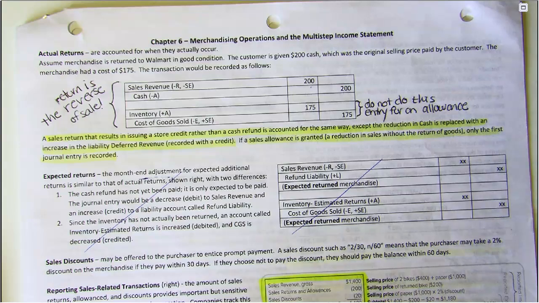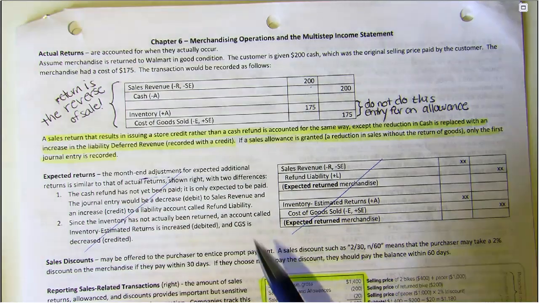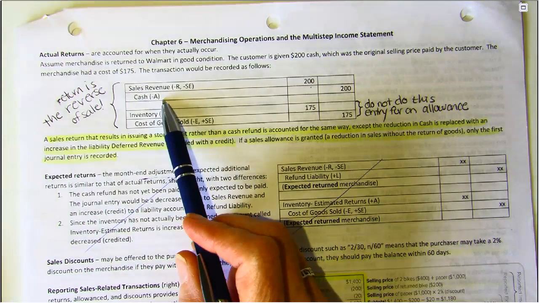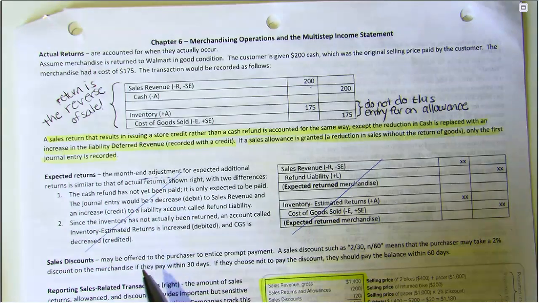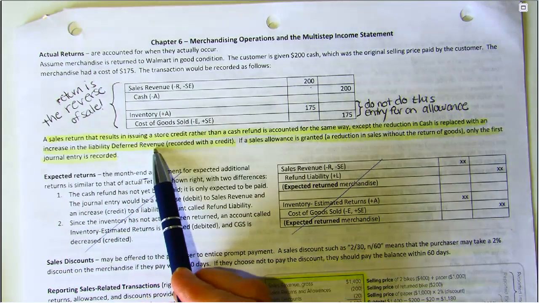Now you might be wondering what happens when you're issued a store credit rather than a cash refund or a direct reduction to the accounts receivable account. When you're given a gift card or some type of other document that indicates that you've got store credit, what will happen is instead of crediting cash or crediting accounts receivable, we would credit deferred revenue because a customer will later on use that store credit or gift card. So right now it's deferred until they use it.